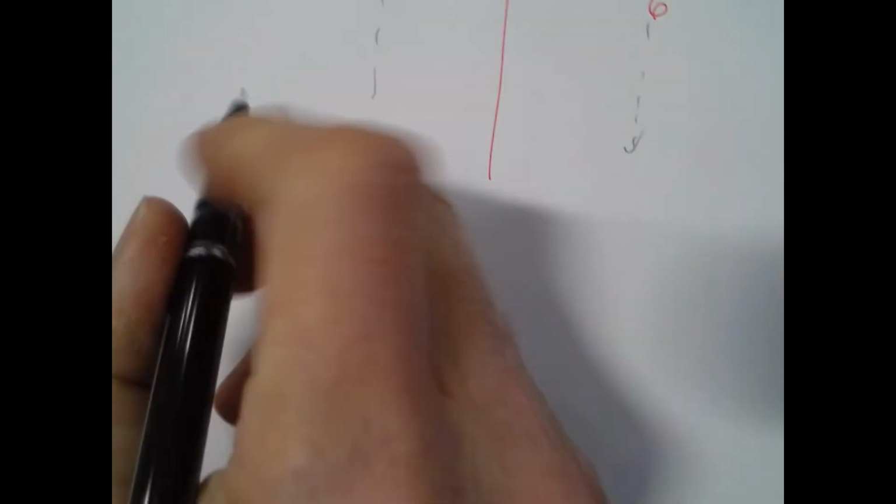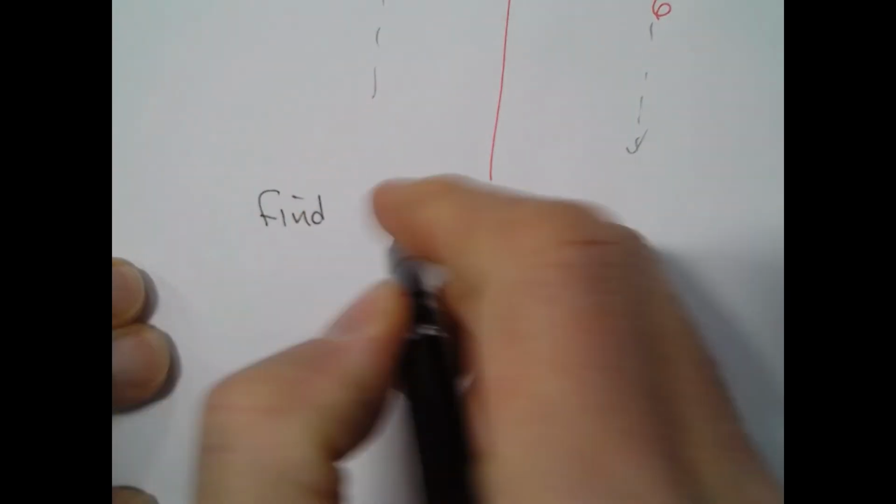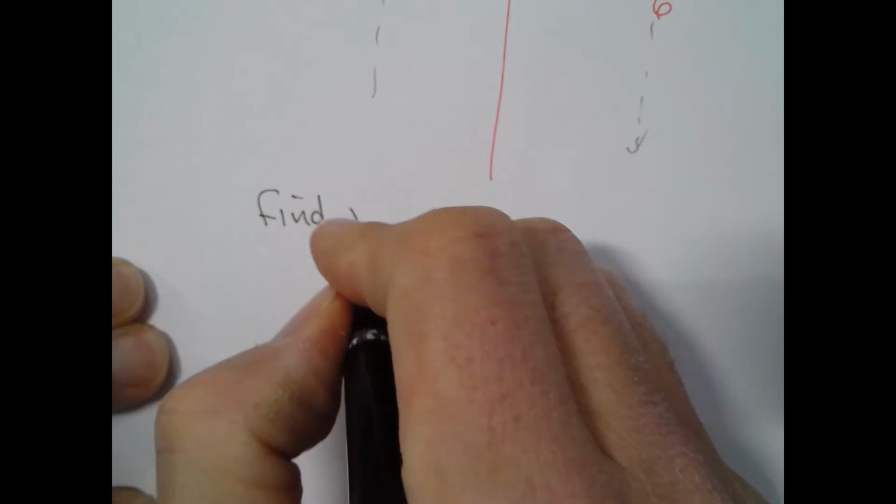All right, so let's try a couple. Find vertical asymptote.